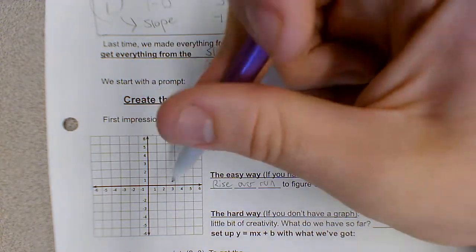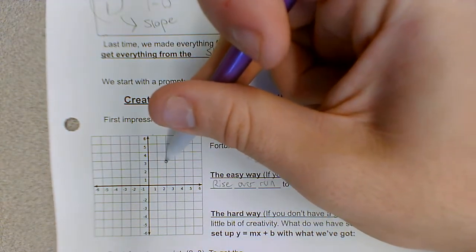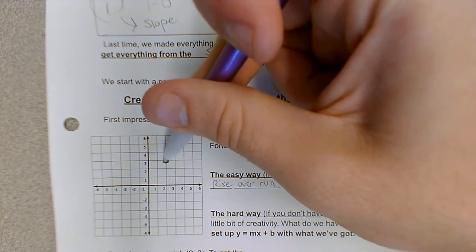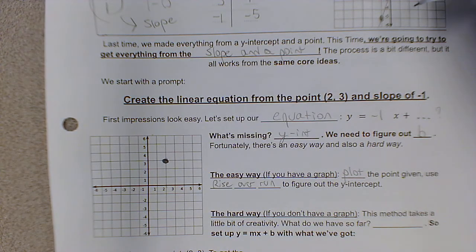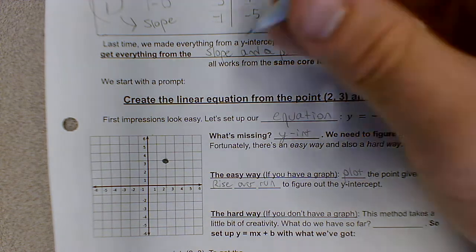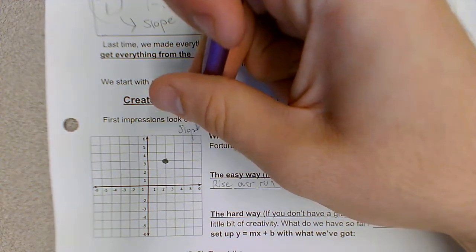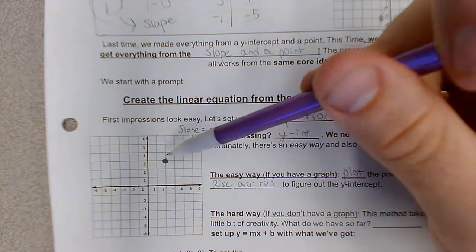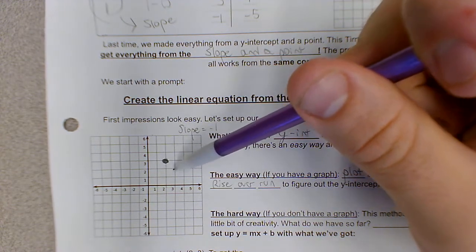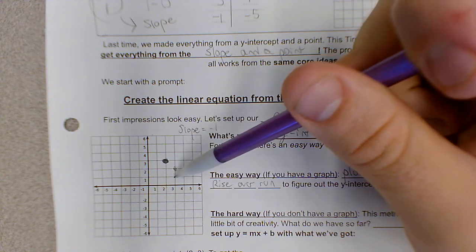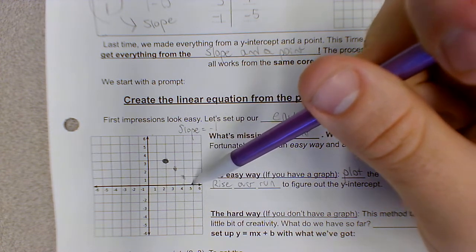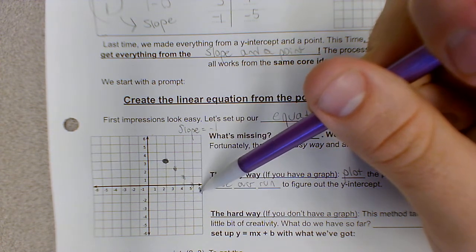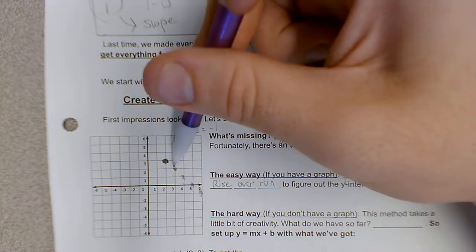So, I'm going to plot my point, (2, 3). And I'm going to use my slope of -1 to fill out the line. So, my slope is -1. I'm going to go ahead and start doing that down from this point. So down 1 over 1, down 1 over 1, down 1 over 1, down 1 over 1. Okay? I'm going to follow the same pattern backwards.